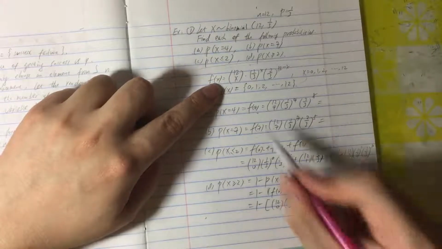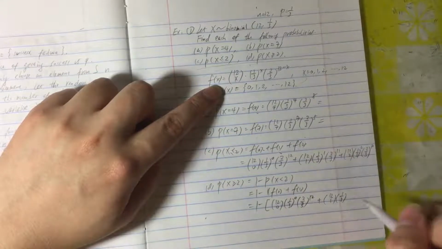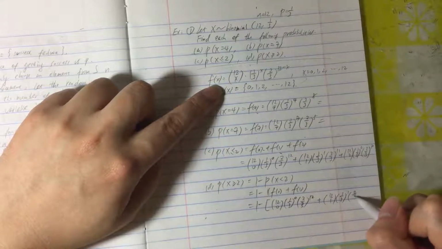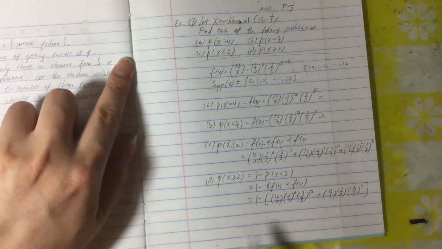F of 1, we plug in 1 for x. That's 12 choose 1. 1/3 to the power of 1. 2/3 to the power of 11. Then use calculator for the rest. Next example.